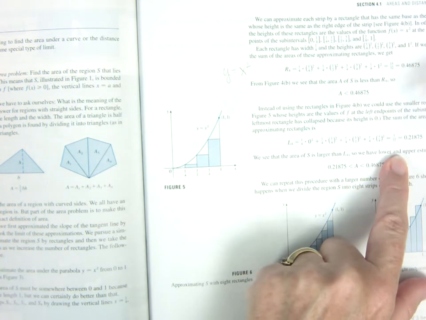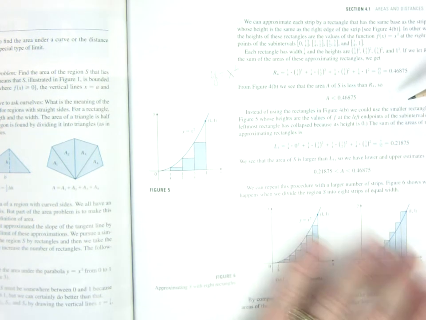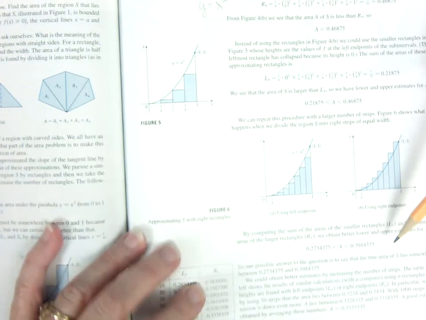So that's how I get these two: I'm actually using the sums of the areas of those rectangles to get those solutions. And I would do the same thing, which you can see could be a bit tedious if I'm going to do the 8.